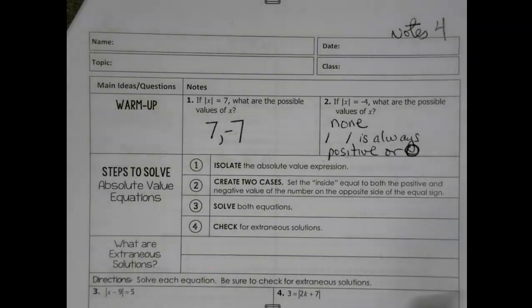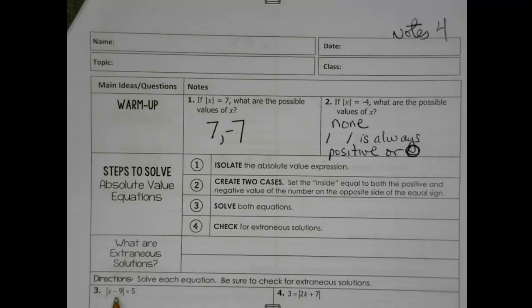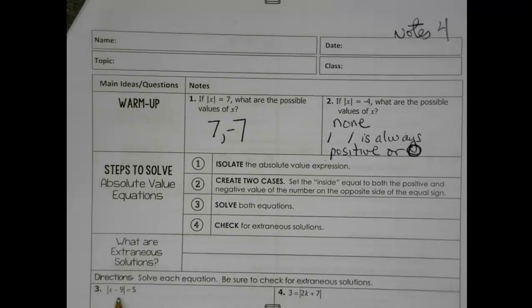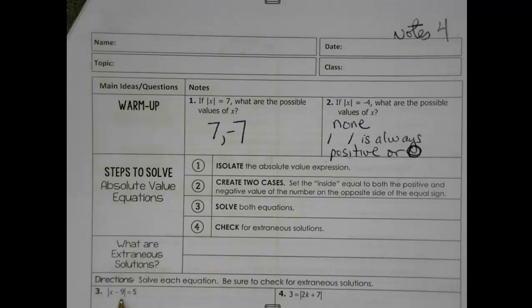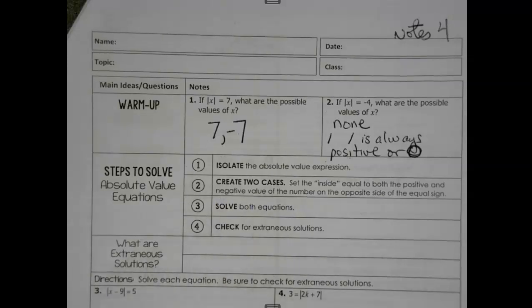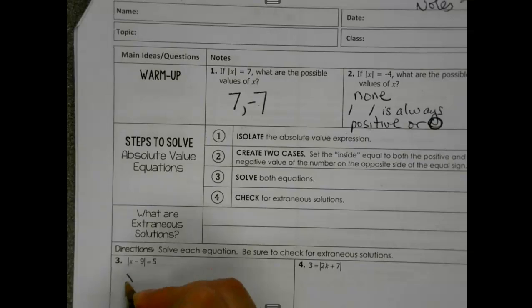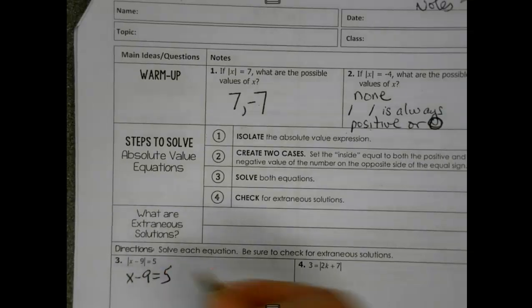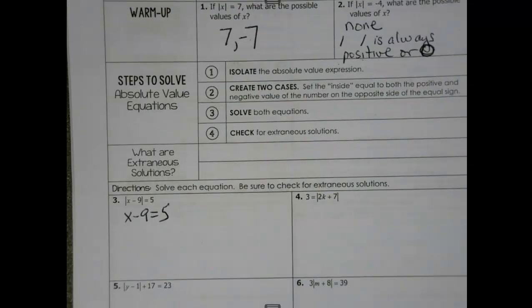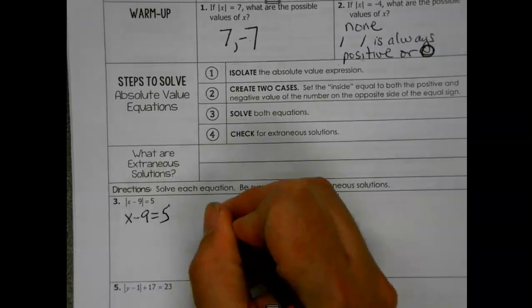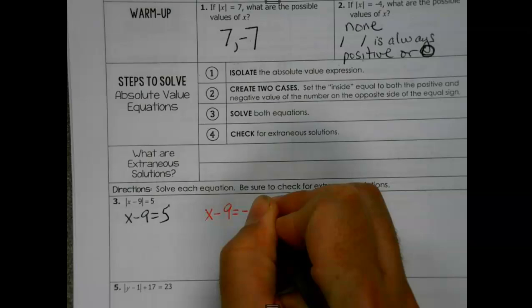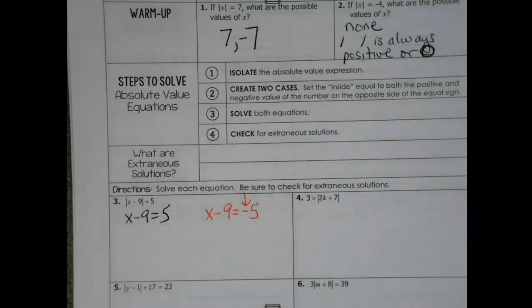So, absolute value equations. We'll discuss them as we run into them down here. Step one: isolate, which means get it by itself. If it's by itself already, which this first one is, we don't have to do step one. Step two: create two cases. Set the inside equal to both positive and negative of your solution. So we're going to have two equations. The first one is basically copying what you see without the bars: x minus 9 equals 5. Then our other one is x minus 9 equals negative 5.